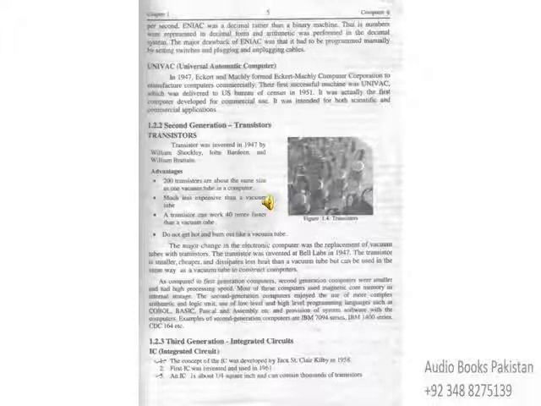Figure 1.4, Transistors. The major change in the electronic computer was the replacement of vacuum tubes with transistors. The transistor was invented at Bell Labs in 1947. The transistor is smaller, cheaper, and dissipates less heat than a vacuum tube but can be used in the same way as a vacuum tube to construct computers.